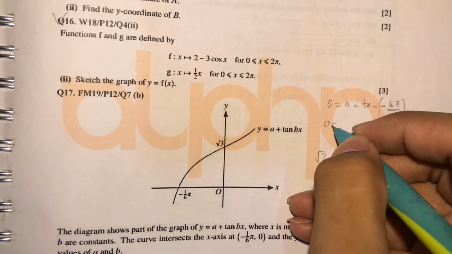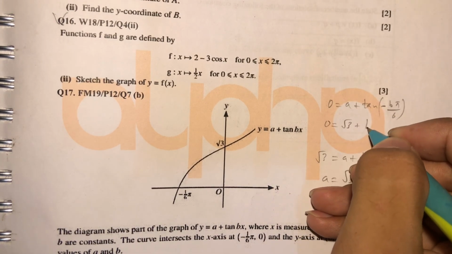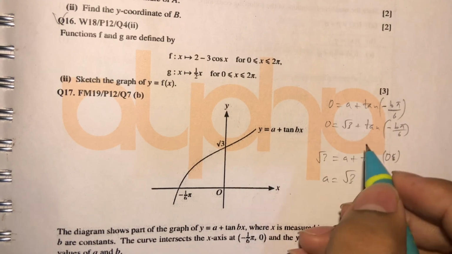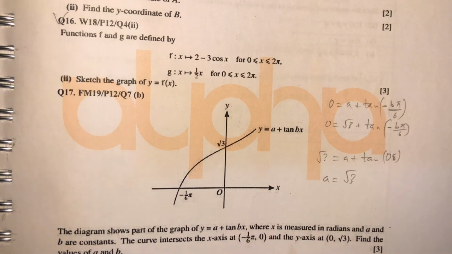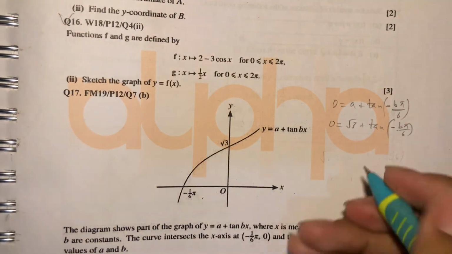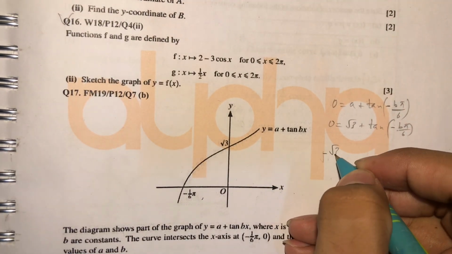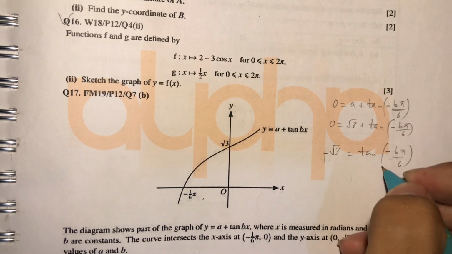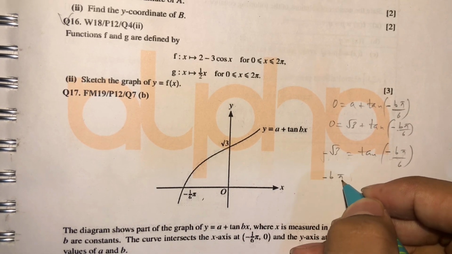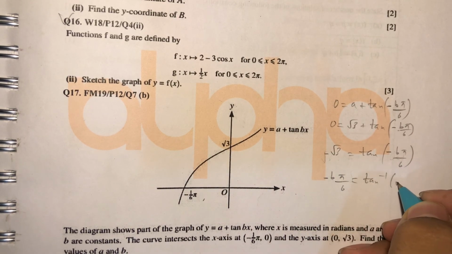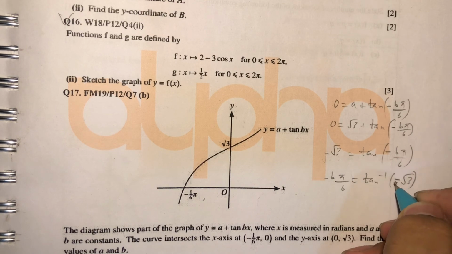So we have 0 equals root 3 plus tan negative b pi upon 6. We can have negative root 3 equals tan negative b pi upon 6. This will give negative b pi upon 6 equals tan inverse negative root 3.